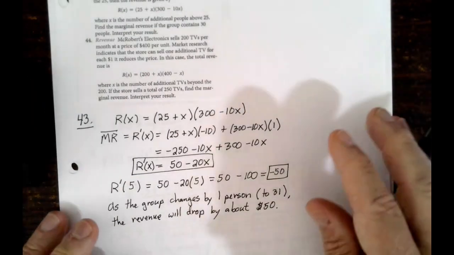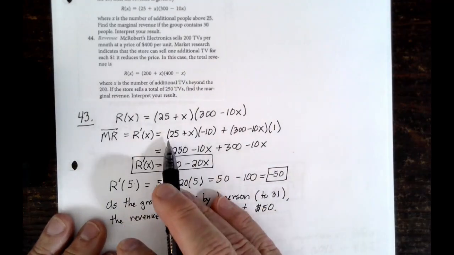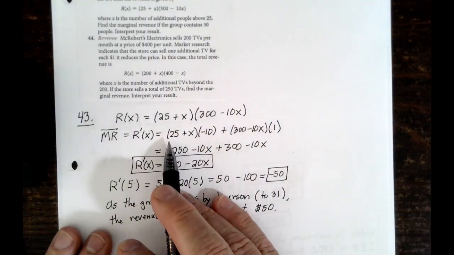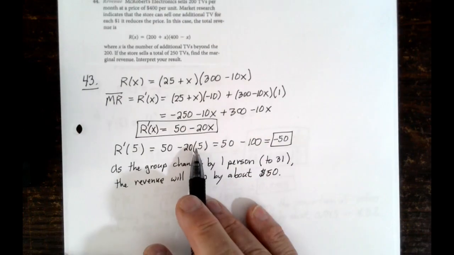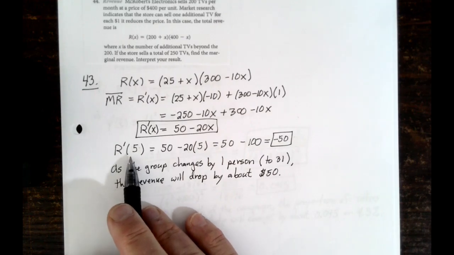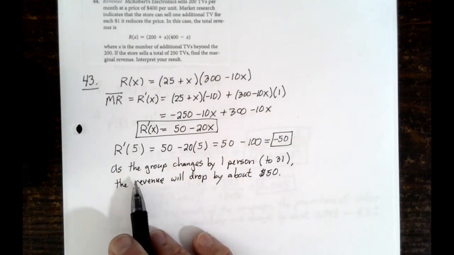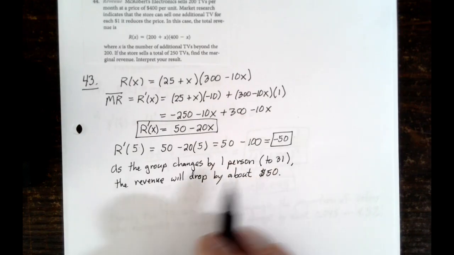And 43, they ask us to find the marginal revenue, so we take the derivative using the product rule, and they ask us to find out what it is when the group contains 30 people. Remember, x represents the number of people above 25, so that would mean x equals 5, and you plug that in, and that means as the group changes by one person from 30 to 31, the revenue will drop by $50.